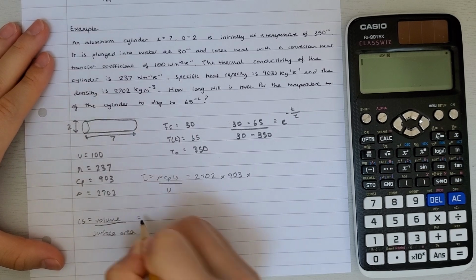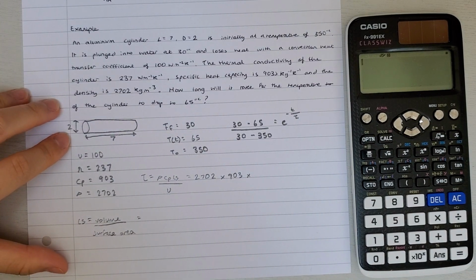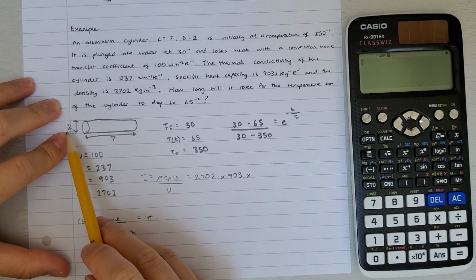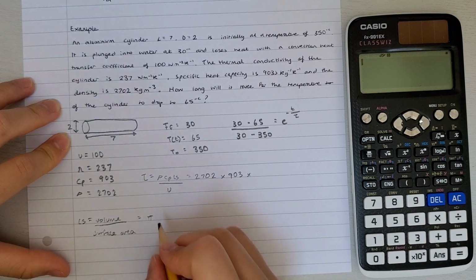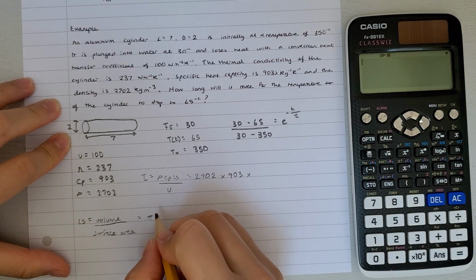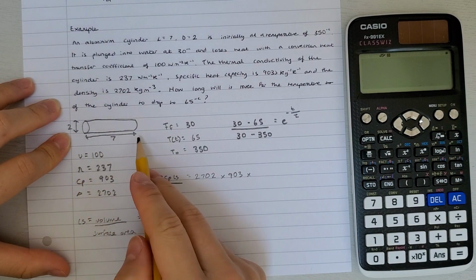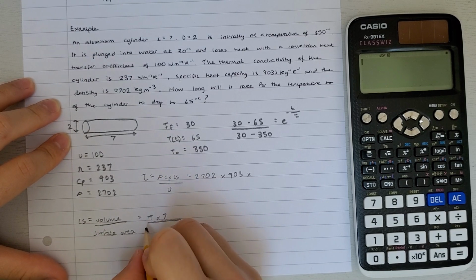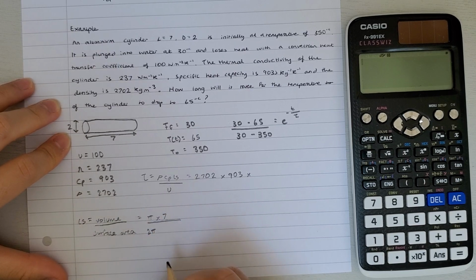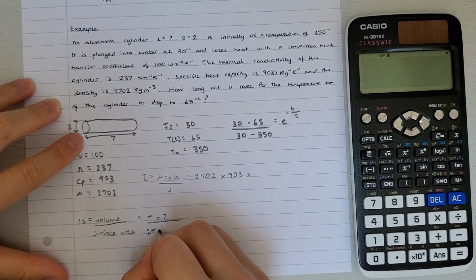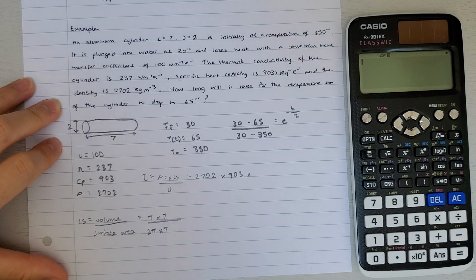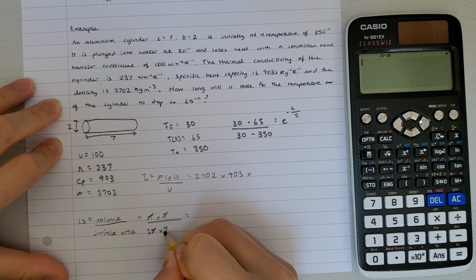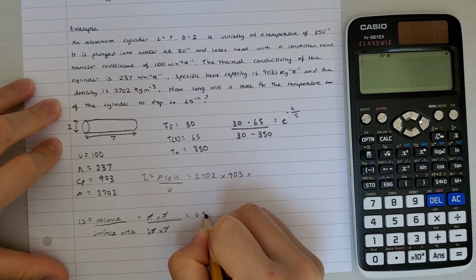So for LS, or characteristic length, it's volume over surface area for heat transfer. The volume of a cylinder is pi r squared, the radius is 1, multiplied by 7 because of the length, divided by the surface area, which is pi d, so 2 pi multiplied by 7. If we put that into the calculator, or we can just cancel, we get a half.